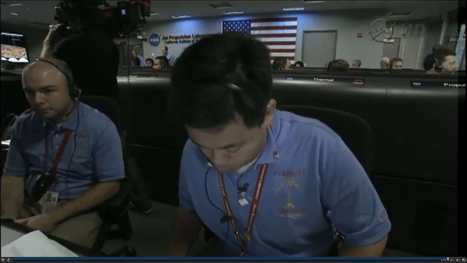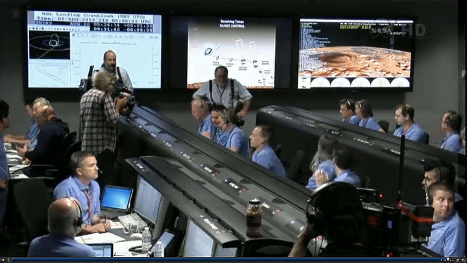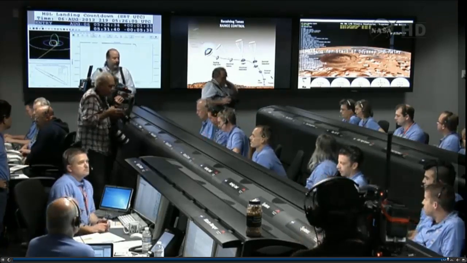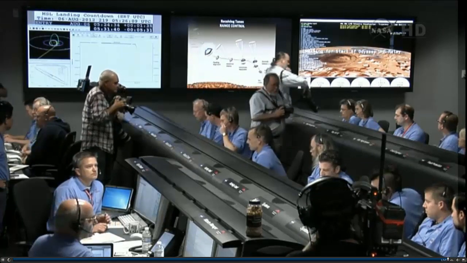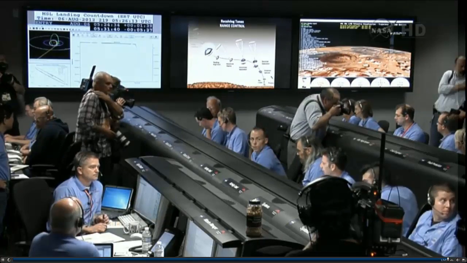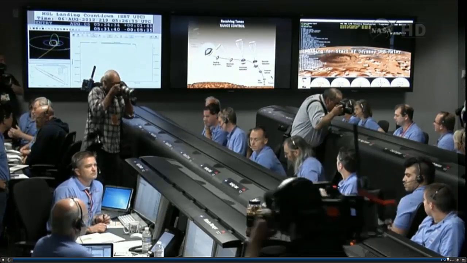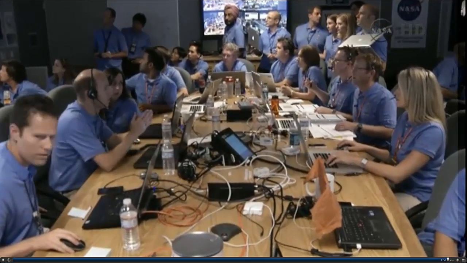At this time, the vehicle is beginning to steer its way to the target. It is starting its first bank reversal. First bank reversal complete. We have seen peak deceleration. We have passed through peak heating and peak deceleration. It is reporting that we are seeing Gs on the order of 11 to 12 Earth Gs.